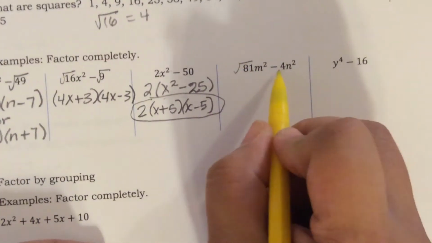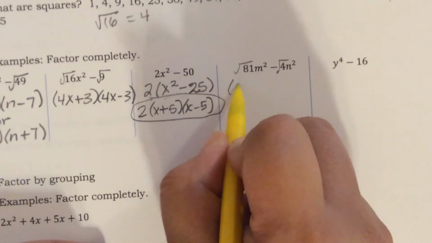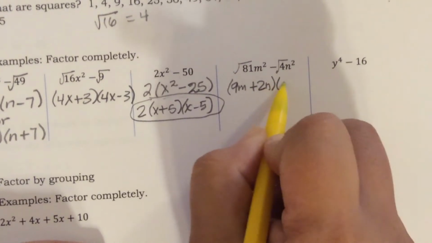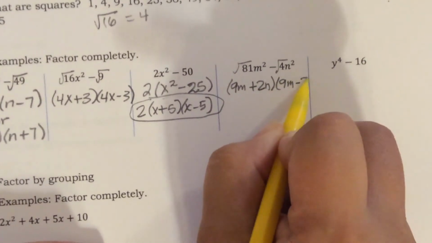You can take the square root of 81 and 4, so that's going to be 9m plus 2n times 9m minus 2n.